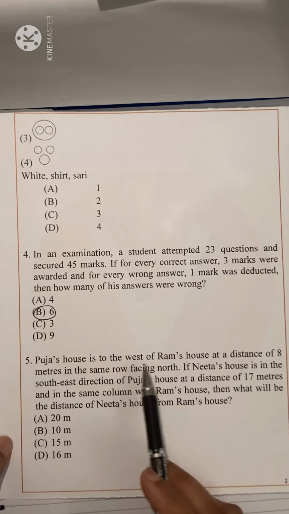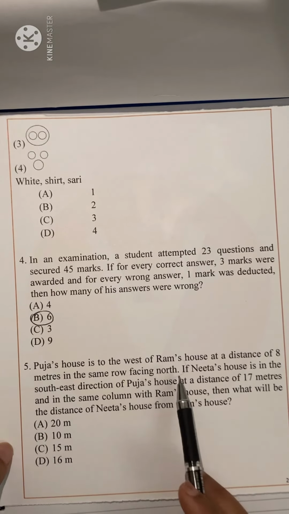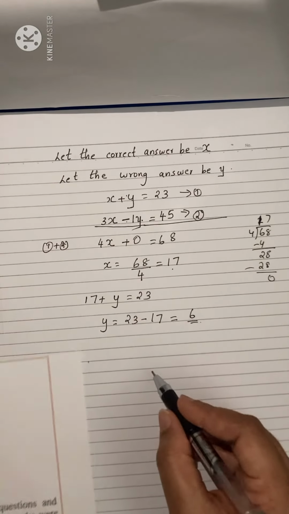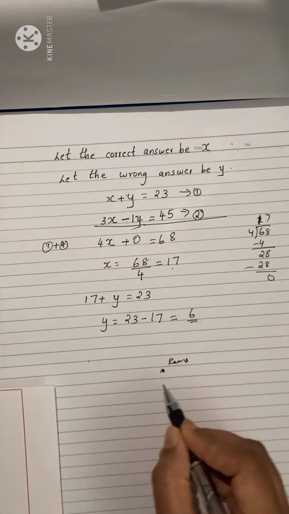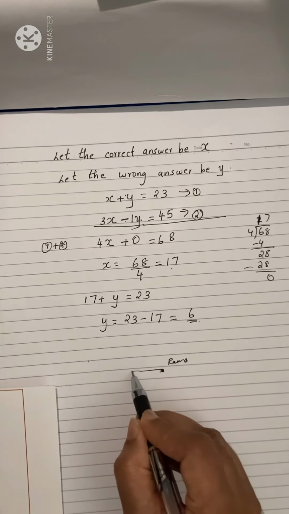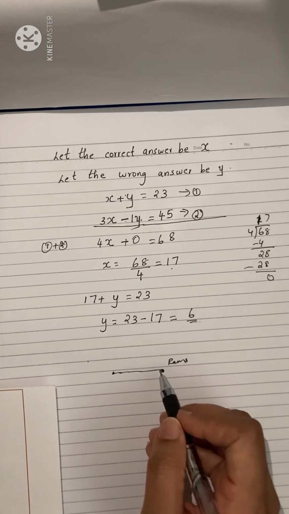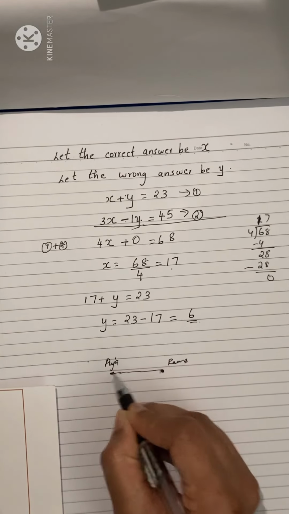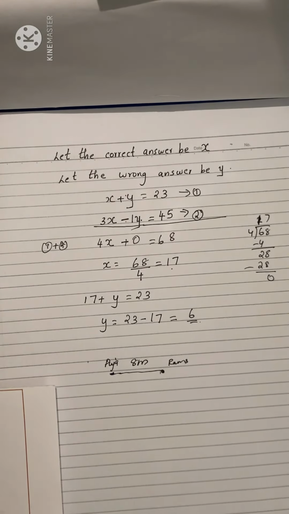Pooja's house is to the west of Ram's house at a distance of 8 meters in the same row, facing north. So let here be Ram's house, then Pooja's and Ram's house are in the same row. Row means like this. Pooja's house is to the west of Ram's house, and let this be Pooja's house, because both of them are in the same row and it is at a distance of 8 meters, facing north.